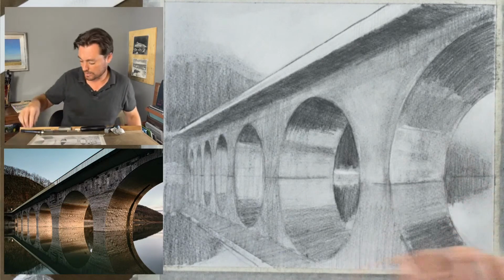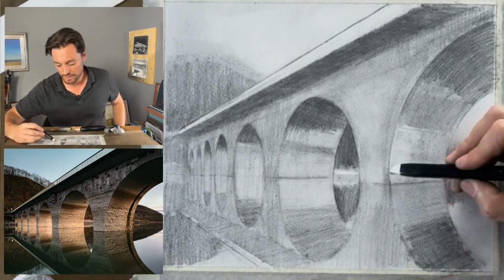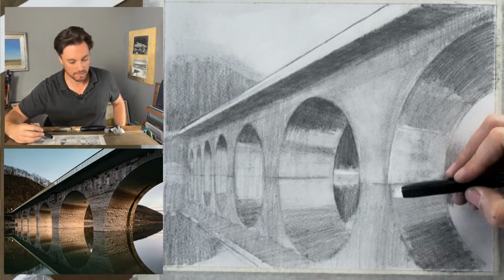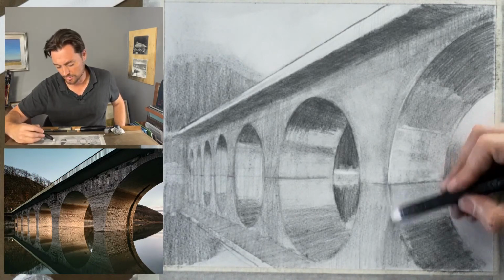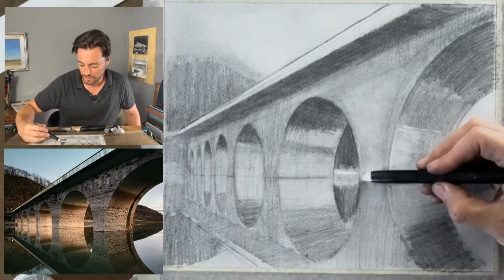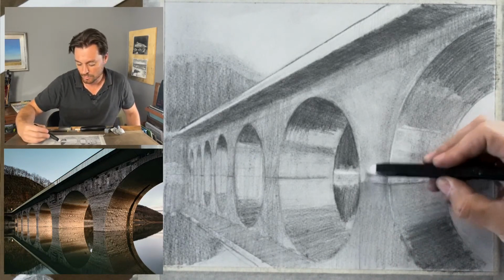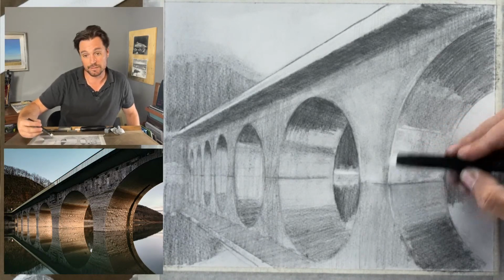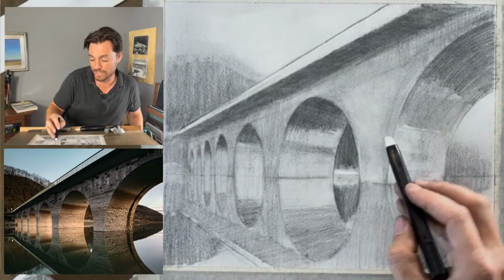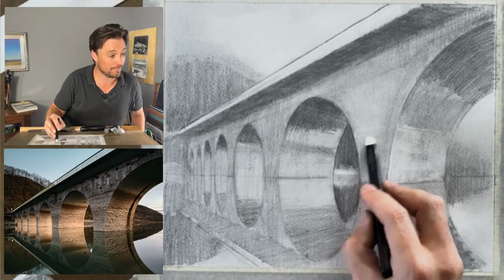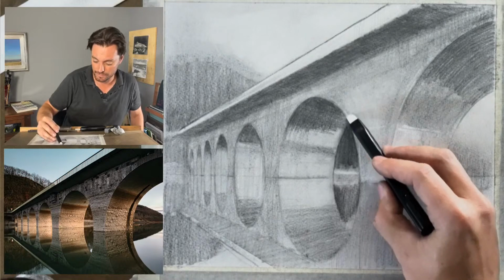All right, so now let's bring out the eraser as the drawing tool and start to capture some of that light here. So here I think I can pull off a little bit more light, sharpen up the edges. So I'm using my retractable eraser that I've carved down into a wedge to give me a sharper edge when I need it.